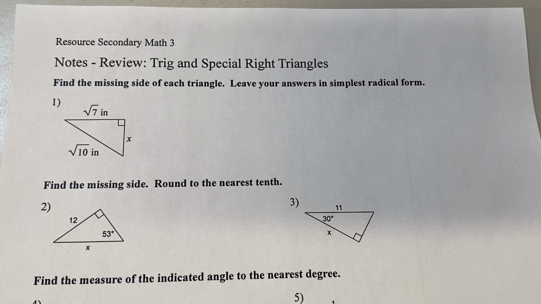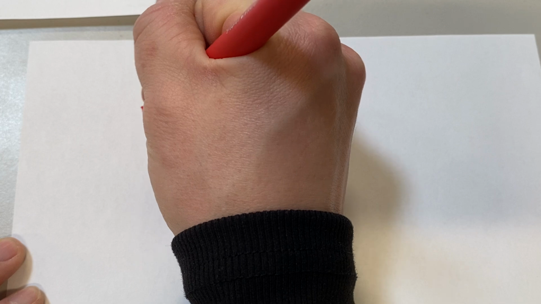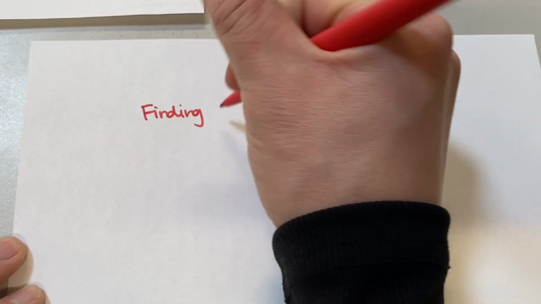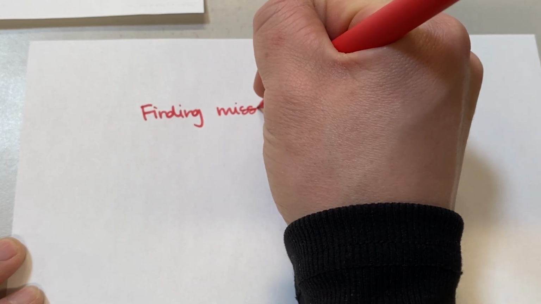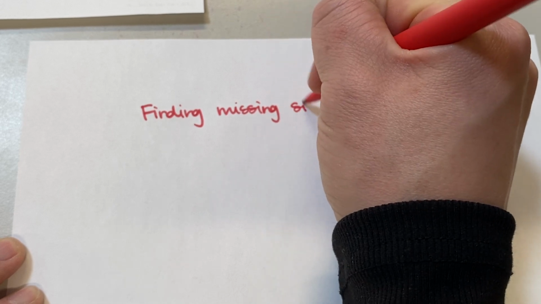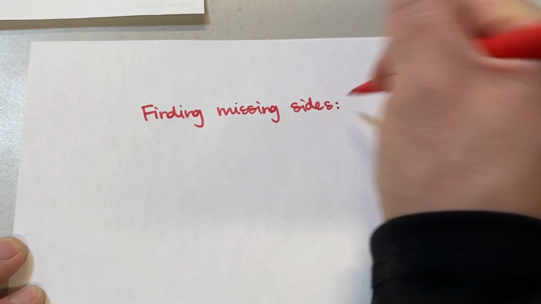Let's go ahead and flip your paper over. Hold on, I'm grabbing another piece of paper, but for you guys, just flip your paper over. Let's talk about the different ways that we've found how to find missing sides or missing angles. So first of all, let's talk about finding missing sides. Finding a missing side of a right triangle.